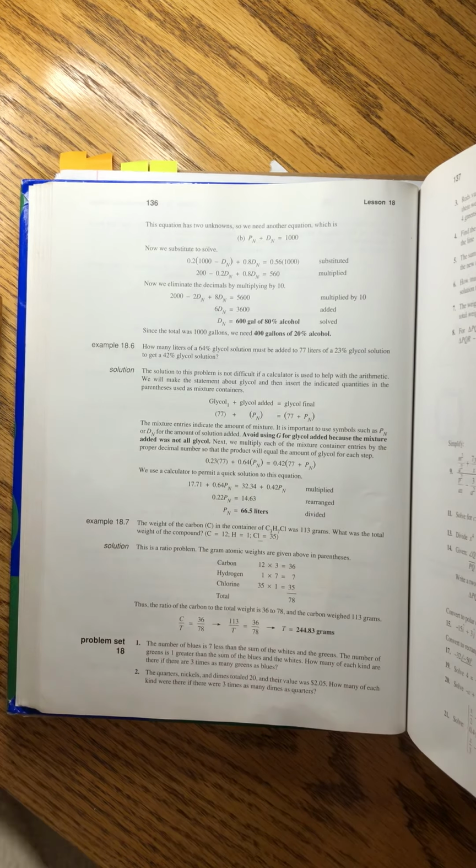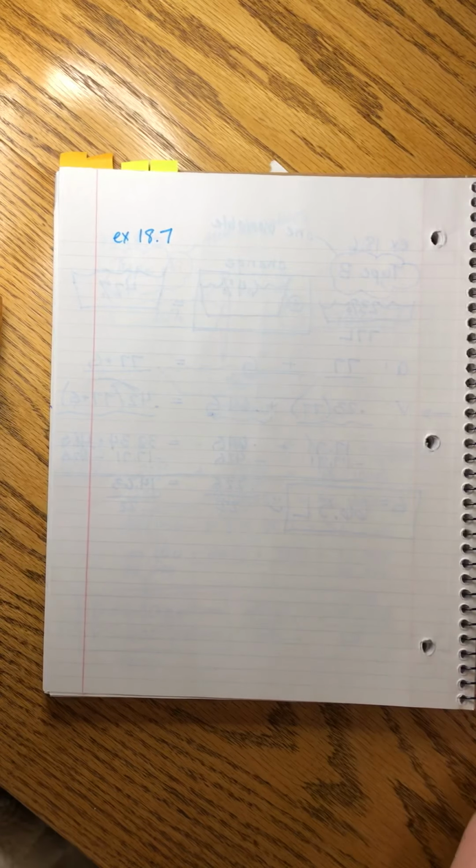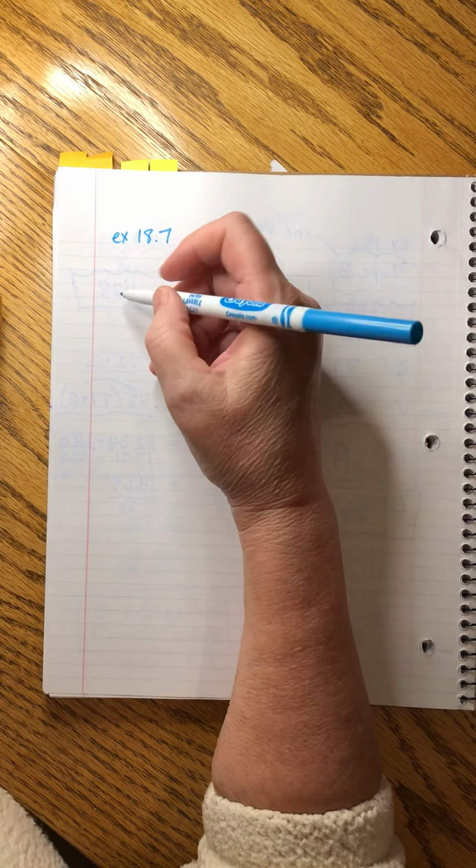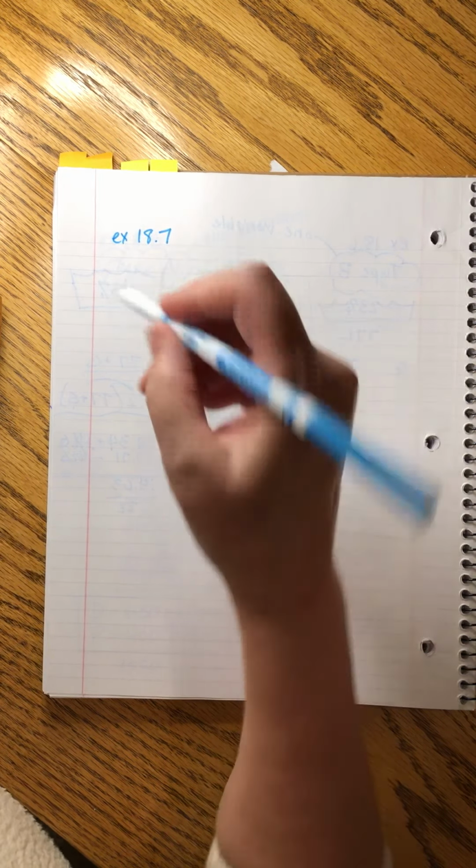This is essentially a ratio problem, so we're going to set it up as I set up my ratio problems. And it looks like this. We're going to write the name of the compounds here. Then we're going to write the ratio of the atoms in one molecule of whatever this compound is. Then we're going to multiply it by the weight of each one.